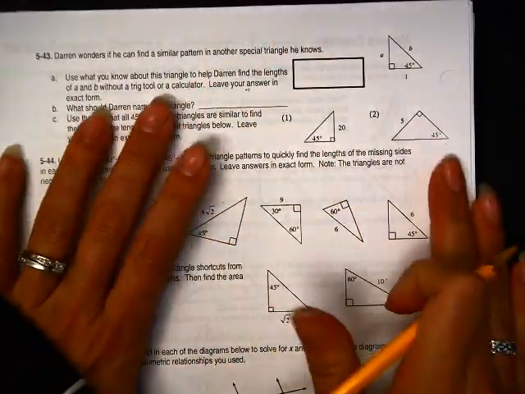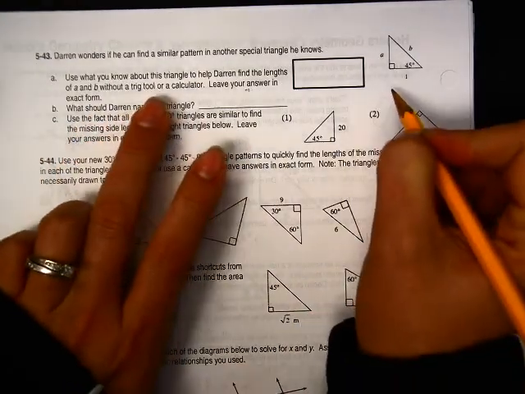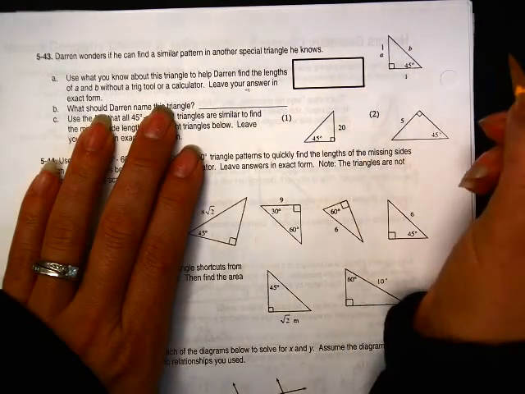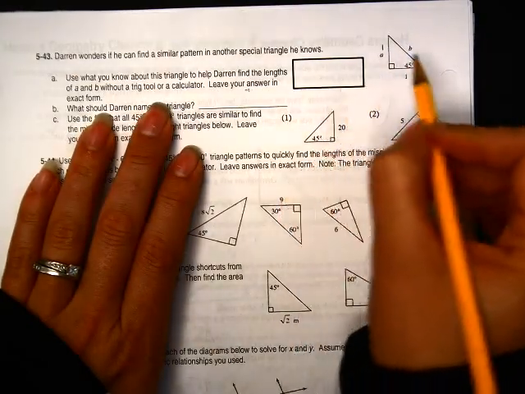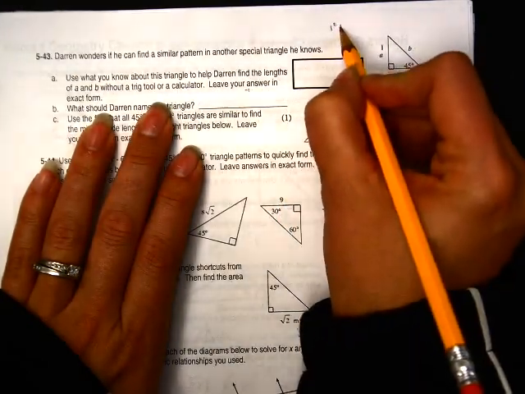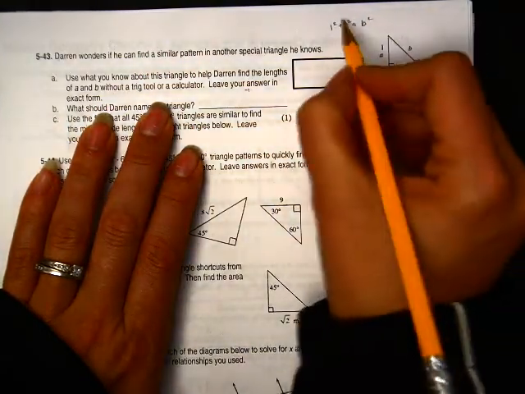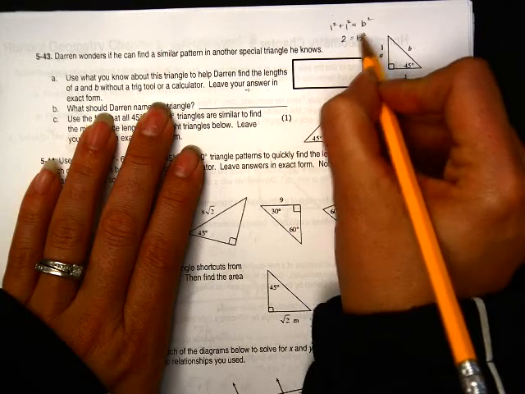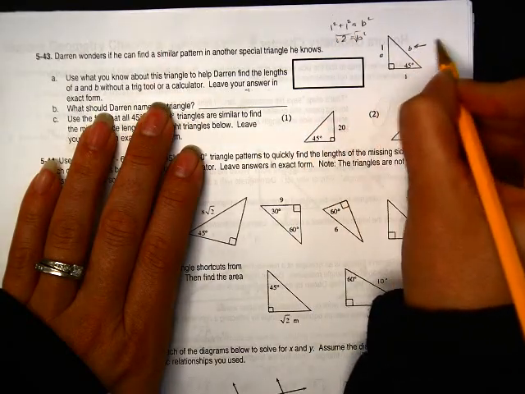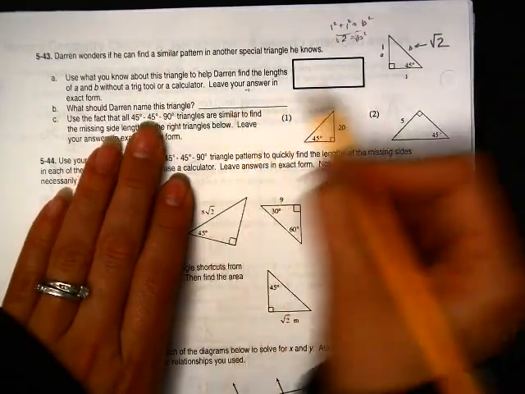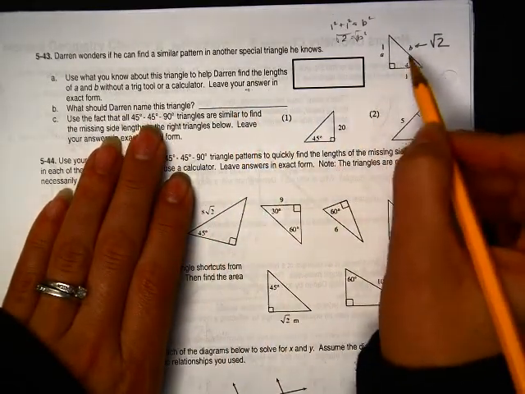Now these are the 45, 45 rights. So for this here, this side is 1 and this side is 1. So I'm looking for this side here. So 1 squared plus 1 squared is equal to b squared or c squared or whatever it is. So I get 2 equals b squared, and square root both sides. This is equal to root 2. This is really kind of like a half square. We can also call it a 45, 45, right?